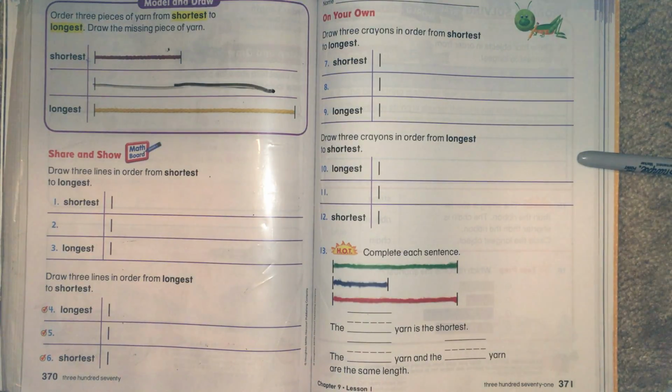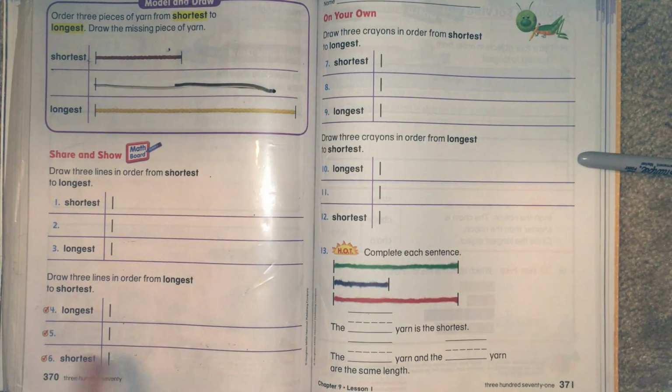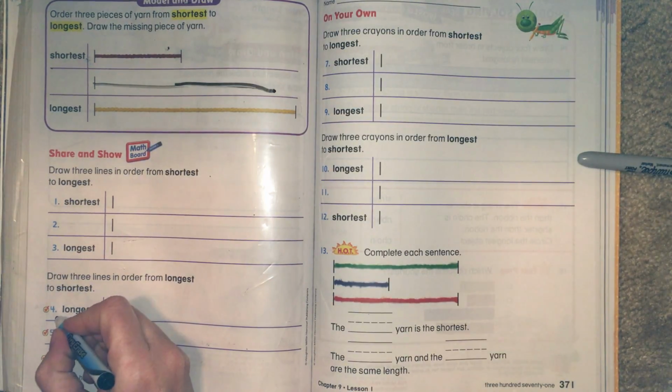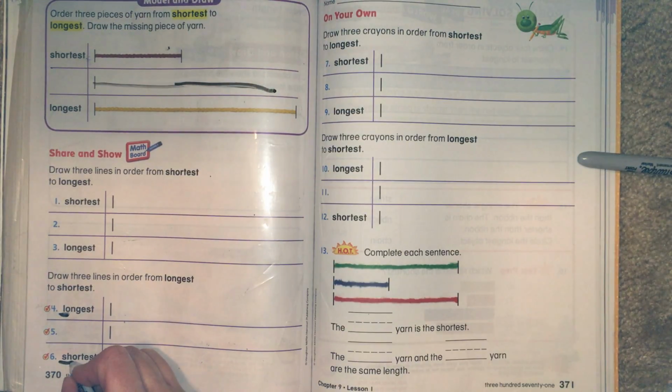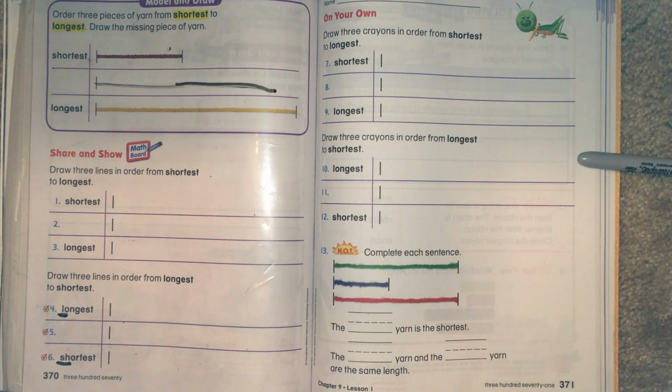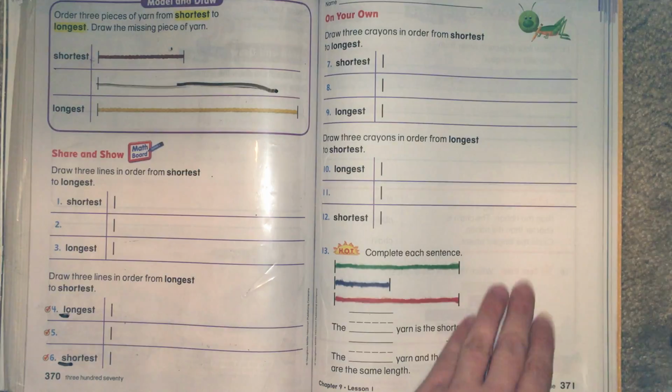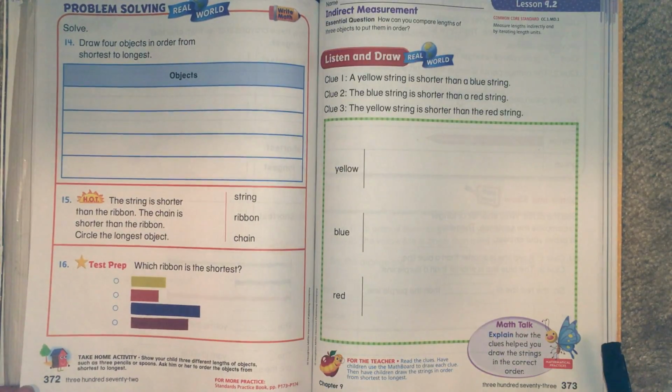Okay, I want you to try the rest of these. Pay careful attention to whether it's supposed to go longest to shortest or shortest to longest. You can look at the beginning of the word. If reading those words is still tough for you, does it start with l like longest or sh like shortest? Okay, when you get to the hot problem, just read it. I bet you can handle it.